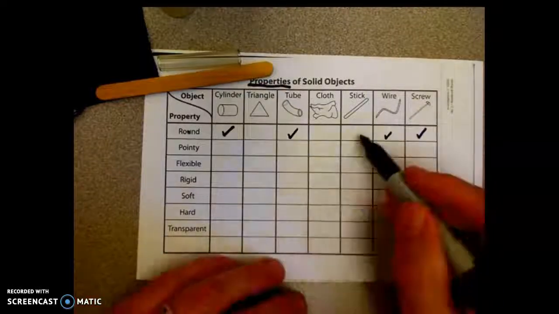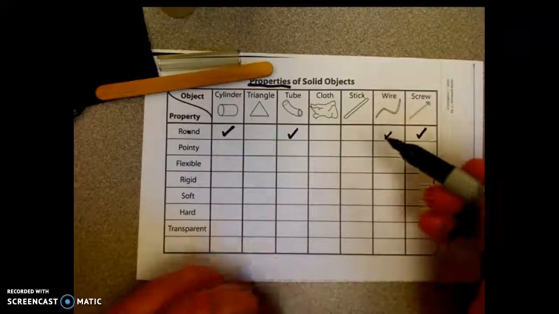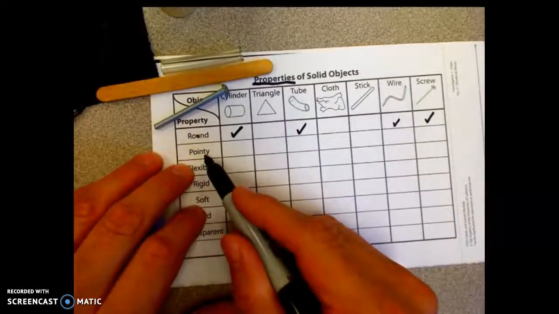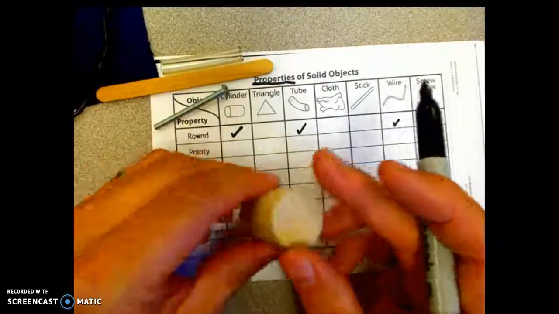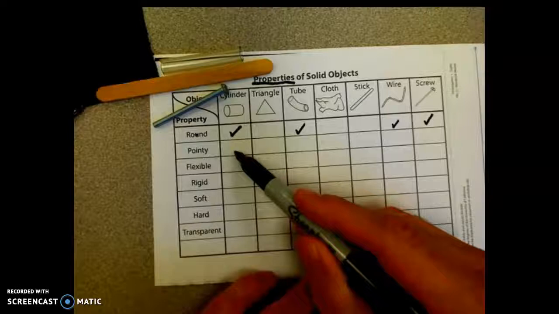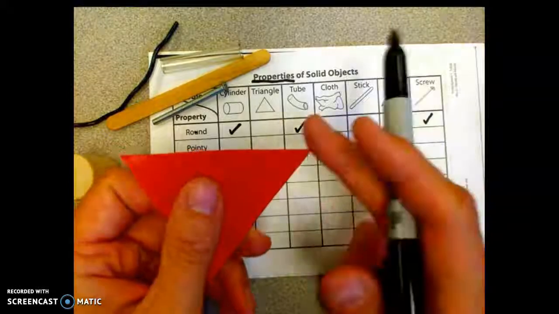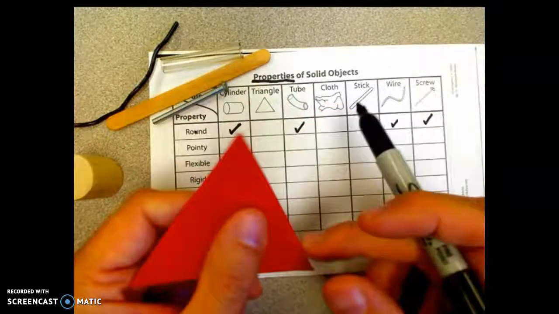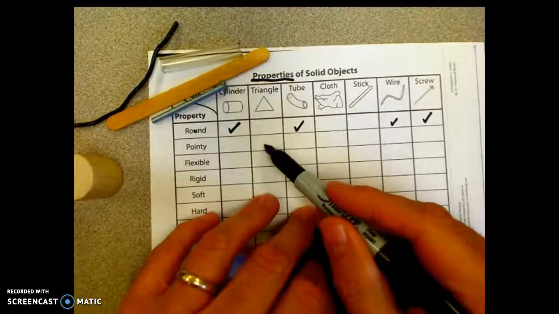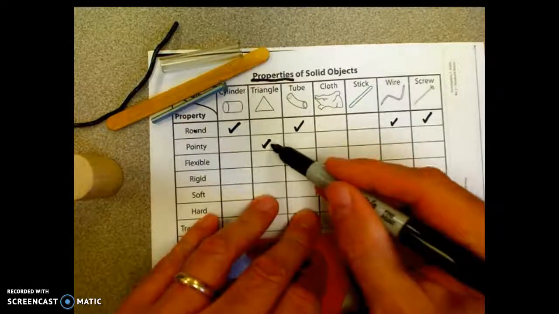That's round. The stick, I don't know. We didn't decide, but maybe you'll check that one. Maybe you won't. That's up to you and your partner to decide. What you do now is you look at the next property, pointy, and you look at each object and go, well, is it pointy? If it's not pointy, what do you do? If you said leave it blank, you said the right thing. Then when I get to the triangle, if you feel that triangle, touch it, and you go, ooh, wow, hey, that's kind of sharp. What do you do here? If you said put a check mark because the triangle is pointy, then you'd be right.